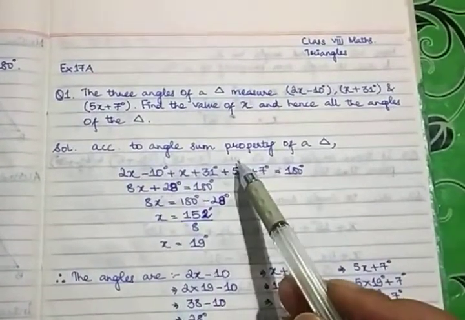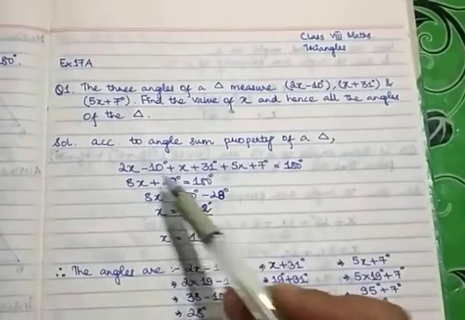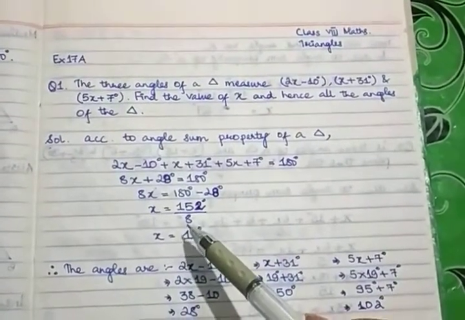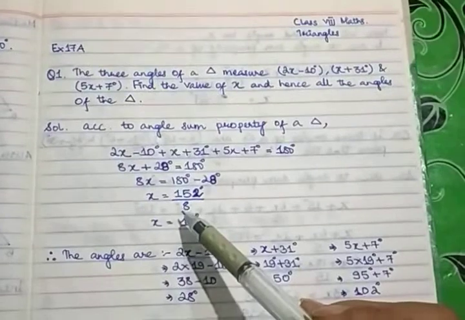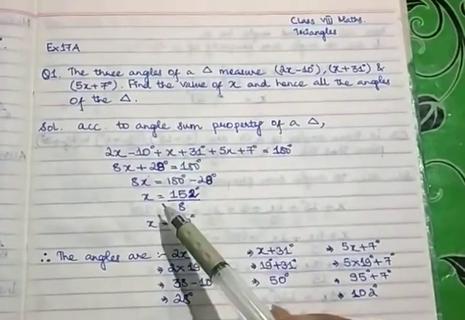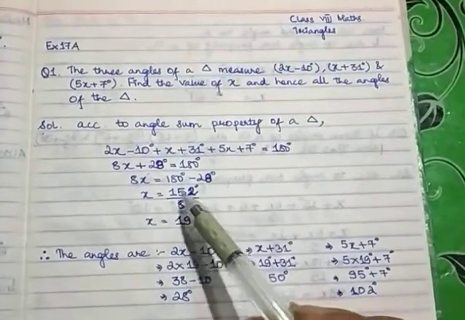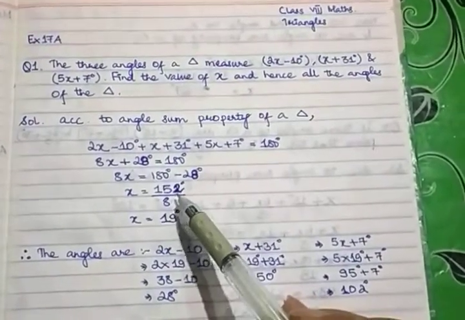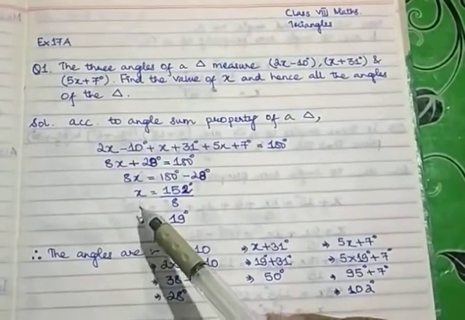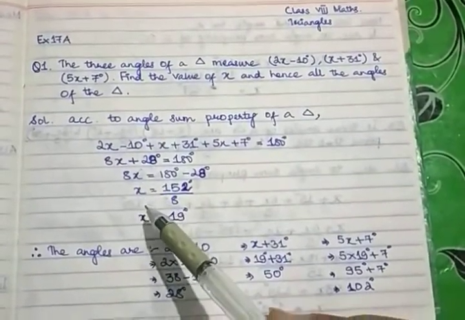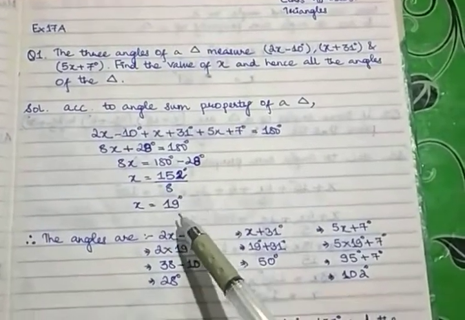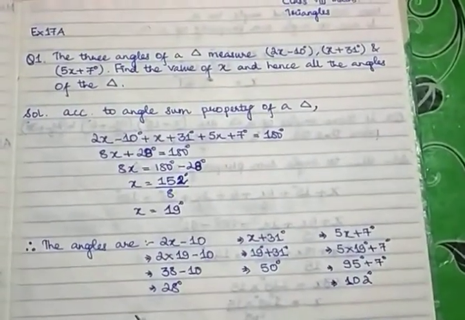This angle sum property came from the geometry portion, and this line is actually from linear equations, so two topics are mixed. Now 28 goes to the other side, so it becomes minus. 180 minus 28 is 152. Now 8 and x are related by multiplication, so 8 goes to the other side and becomes division. 152 divided by 8 is 19, so x equals 19.